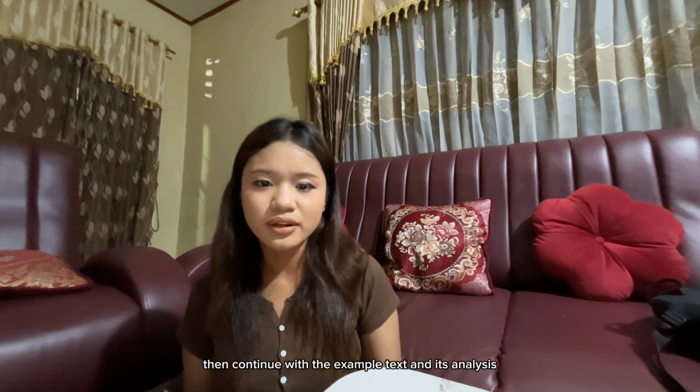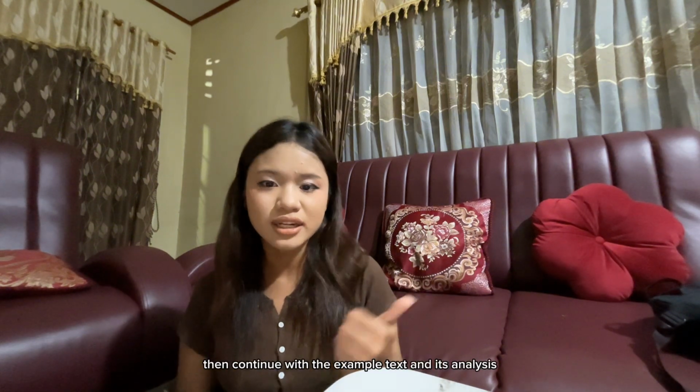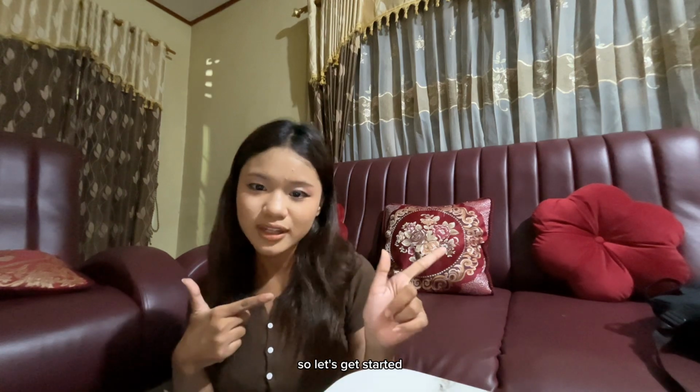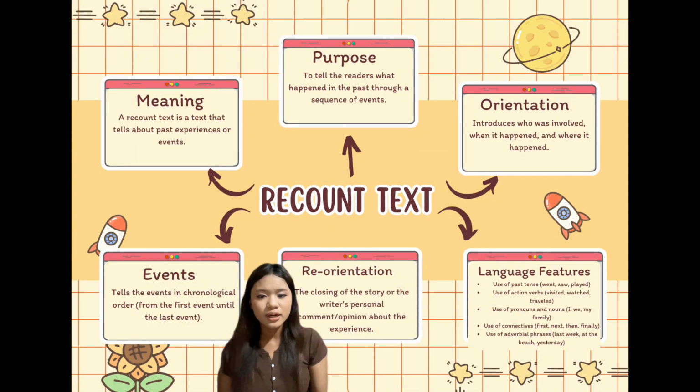Today, I would like to explain about three types of text in English, namely recount text, procedure text, and descriptive text. I will explain the mind mapping first, then continue with the example text and its analysis. So, let's get started. First, I will explain about recount text.